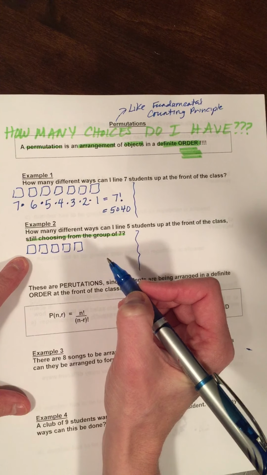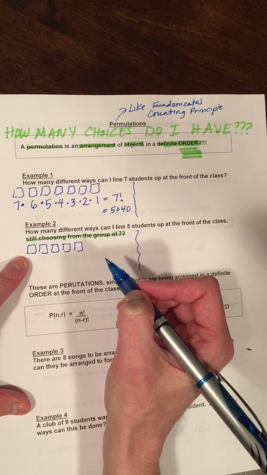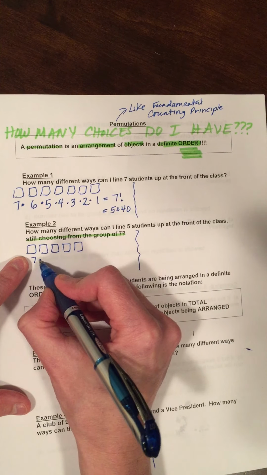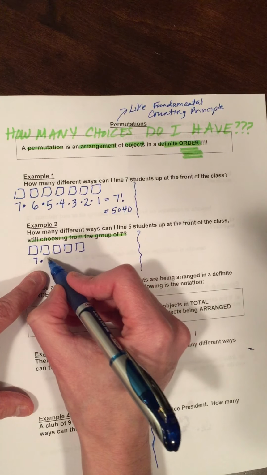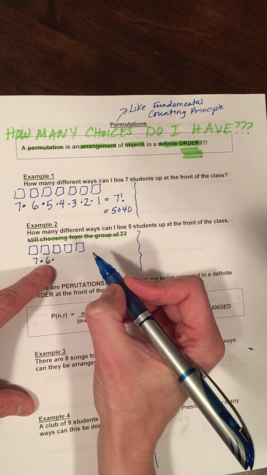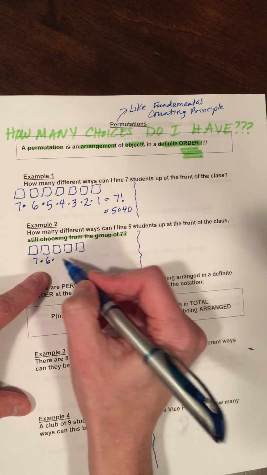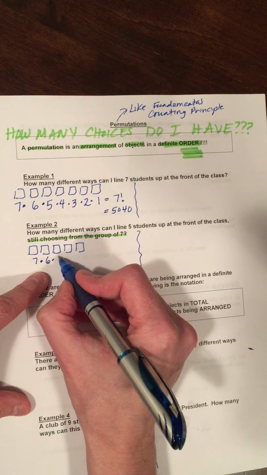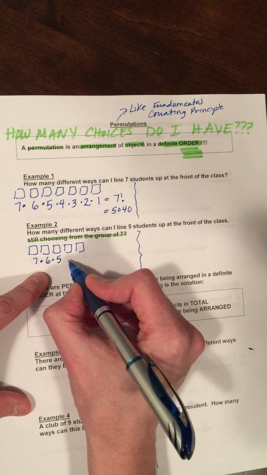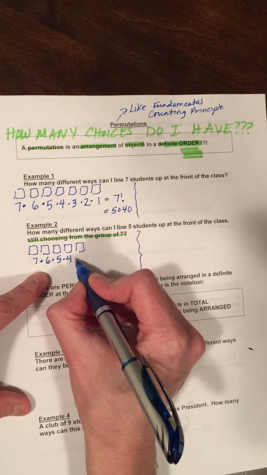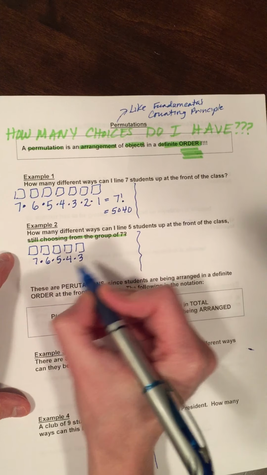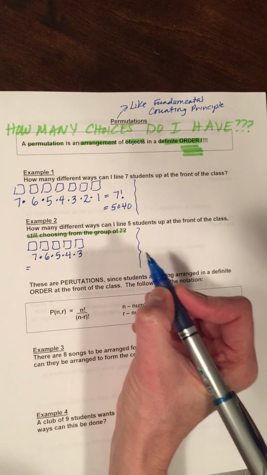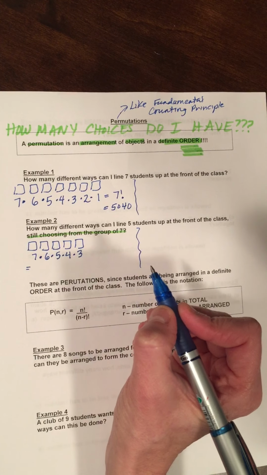How many choices do I have available to me? Look at the people standing up. How many choices do I have available? How many choices do I have available? Now I've got 2 people standing up at the front with me and the others still standing out in the class. How many choices? How many choices? And how many choices? 7 times 6 times 5 times 4 times 3?